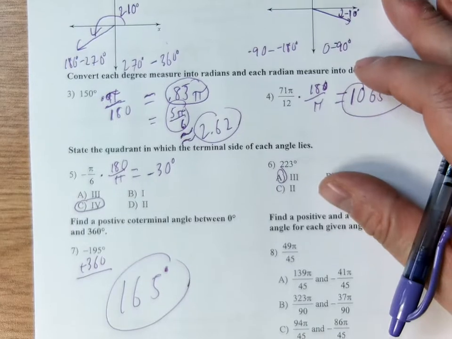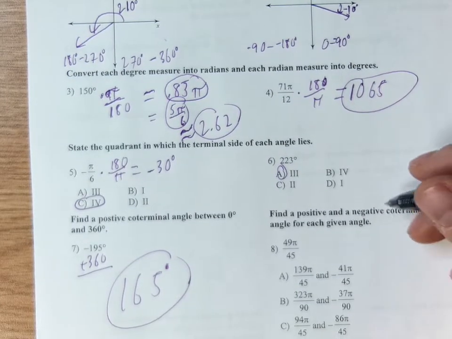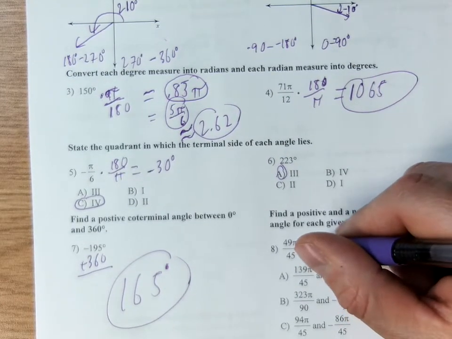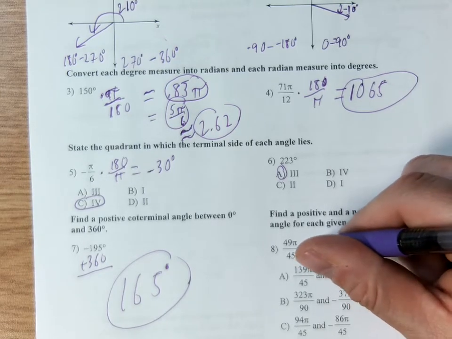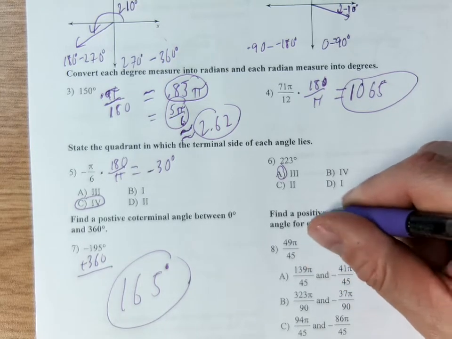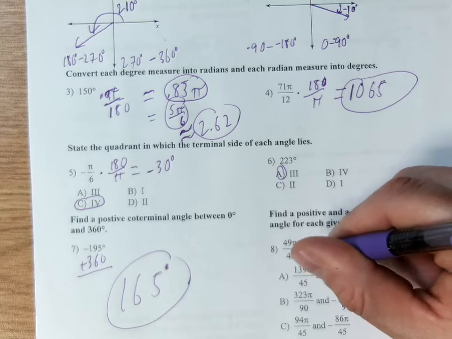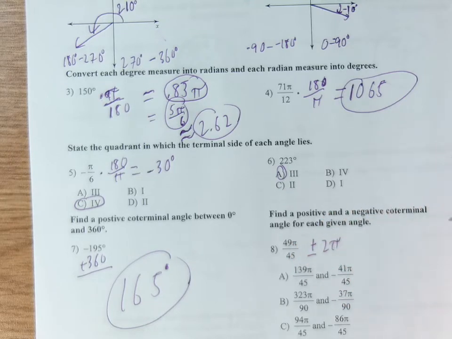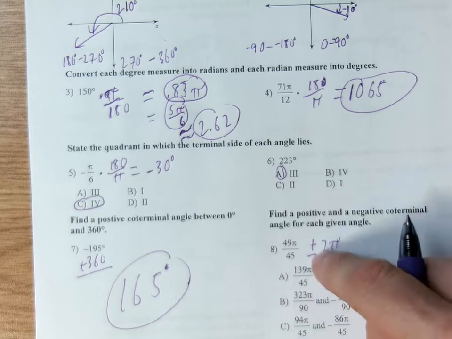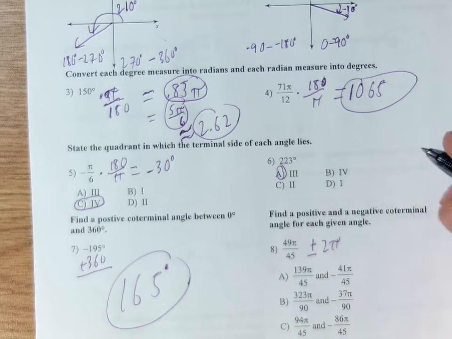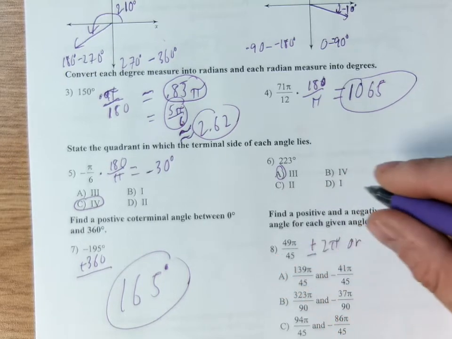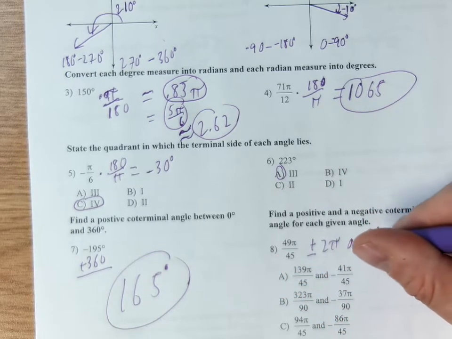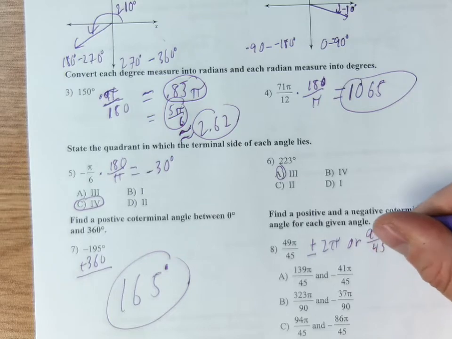Alright, this one, coterminal angle, you can add and subtract 2 pi, or you convert to degrees and then back into radians. It might be easier just to add and subtract 2 pi. So it says find a positive and negative coterminal angle. You're going to add and subtract 2 pi to that. Now it is in fraction format. So 2 pi is the same as, in fraction form with 45ths, 90 over 45.